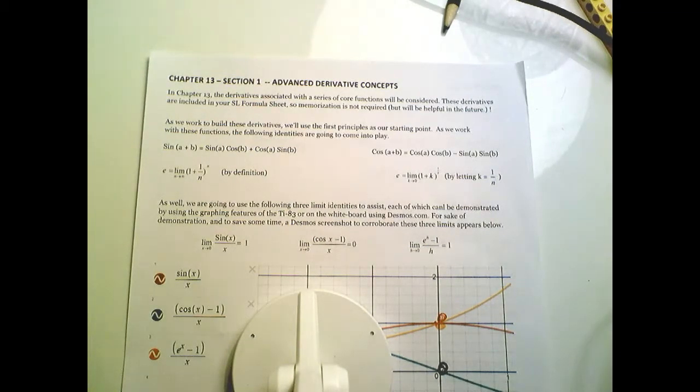So another way of defining E, it's not the typical way that it's done, but what you see over here on the left is the classic definition of E. But in any case, E can also be defined as the limit as k approaches 0 of 1 plus k, in parentheses, to the 1 over k power. There's a few other things we're going to use.